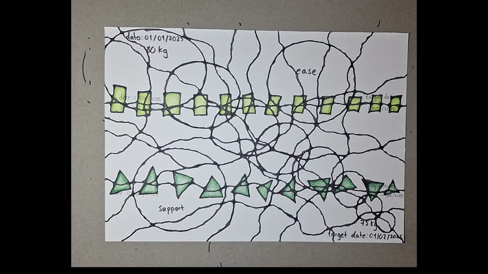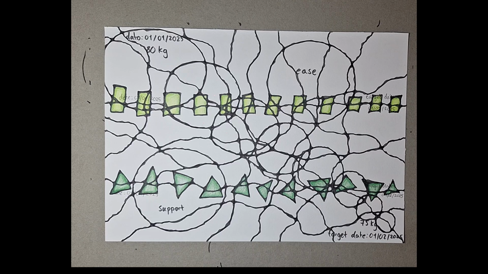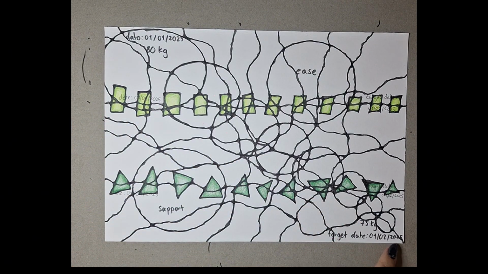Okay, now we're done with the triangles, and we're going to move on to, what are we going to move on to? Okay, we're going to take the progress circles, and I think for me it's either going to be purple or blue, maybe a blue.